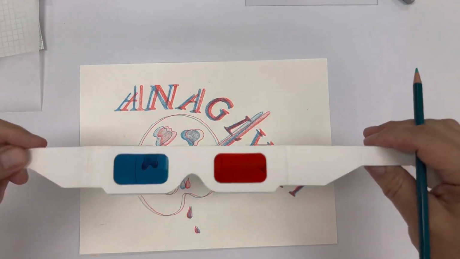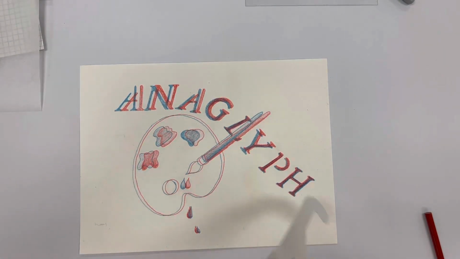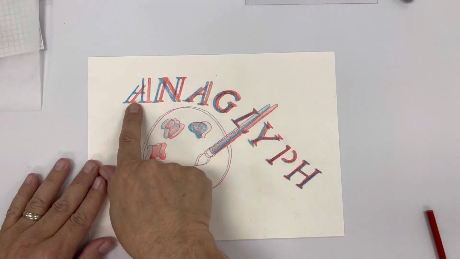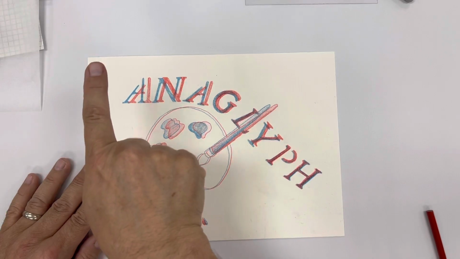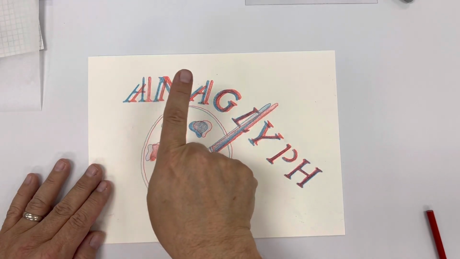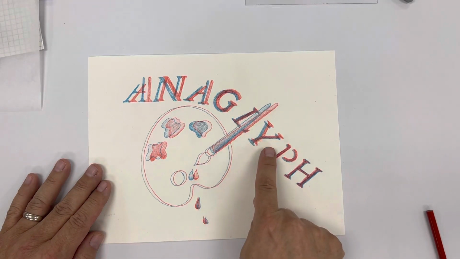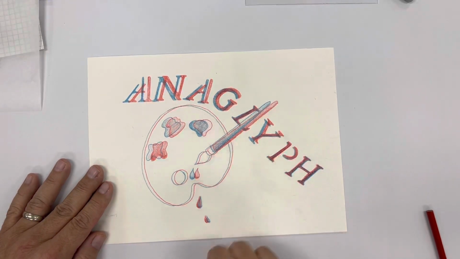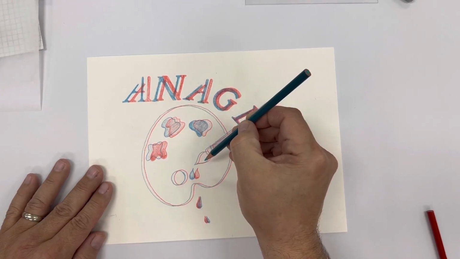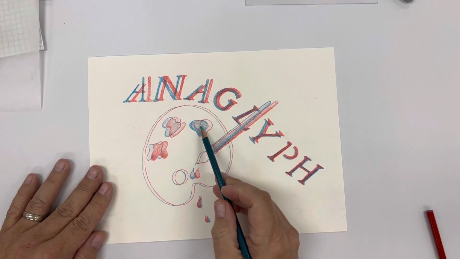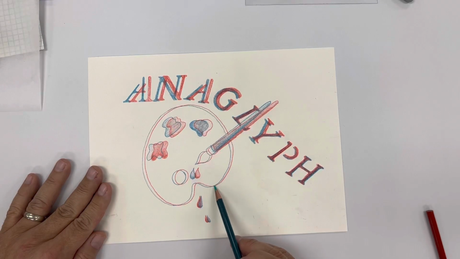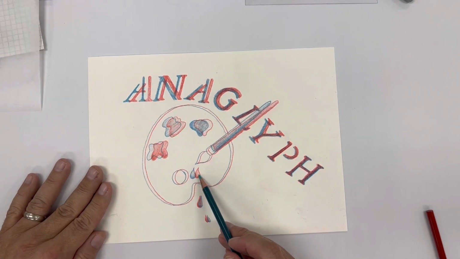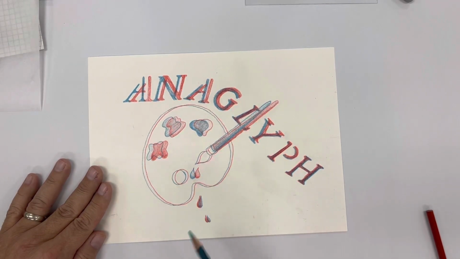So by using the glasses and looking at this, and again, you may need to flip them over, see which direction works best for you. This separation is large, so it appears to be way above the paper, and then it slowly goes down under the brush and then back up. This brush, because it's been angled, appears to be on an angle like this. The paint is above the palette, and even the palette is up a little bit, and the paint is even higher than that, and then the paint drops appear to go underneath the palette.